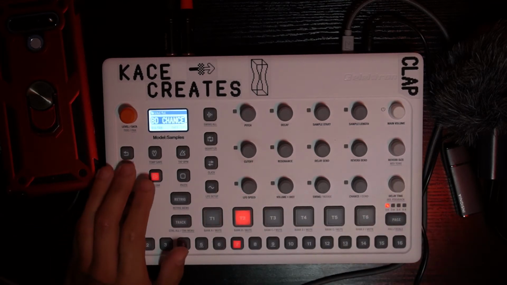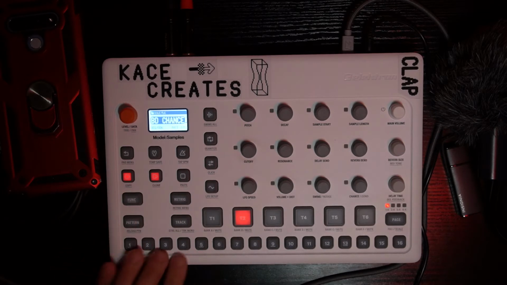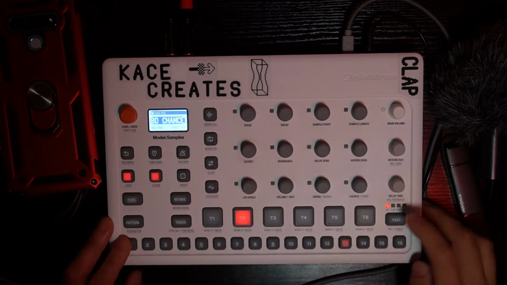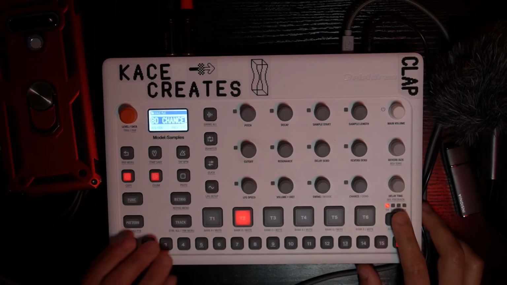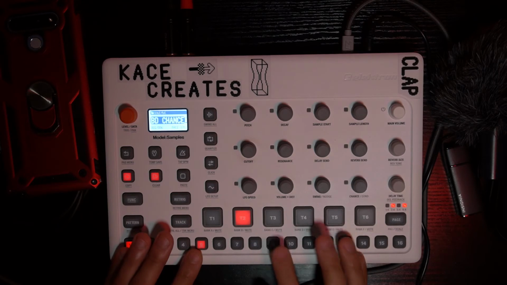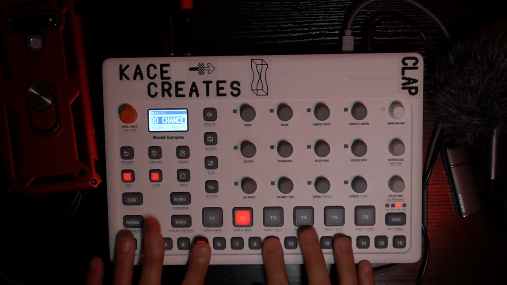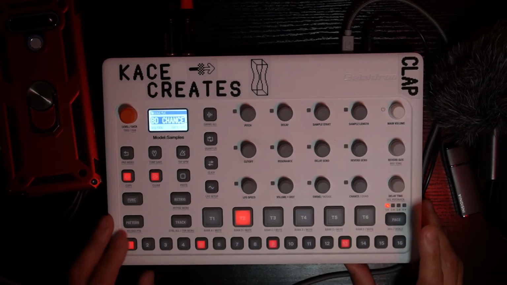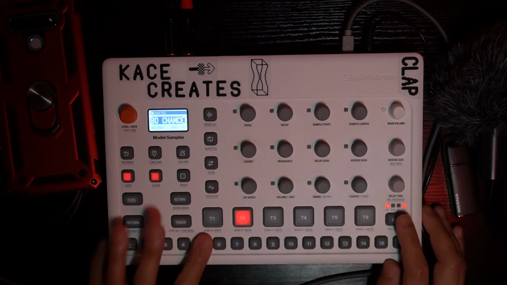Alright, now you could live record or you could plug it in on your sequencer. So I could come up here to 1 and I could do like a four to the floor. That's obviously not what I wanted to do. That's more like a snare drum.